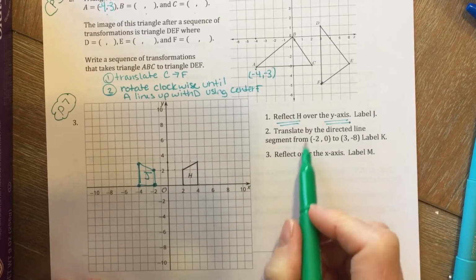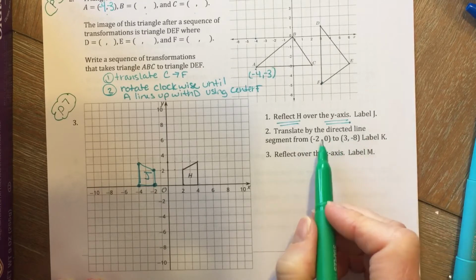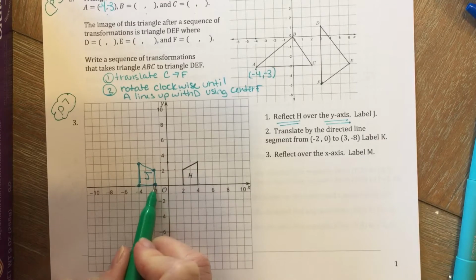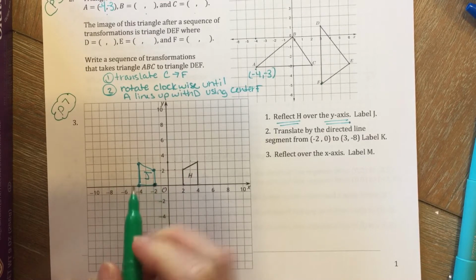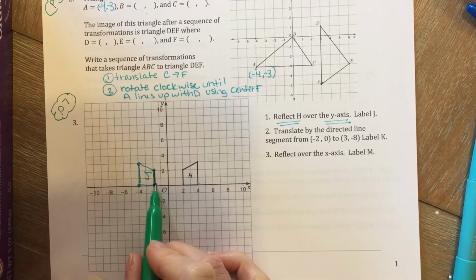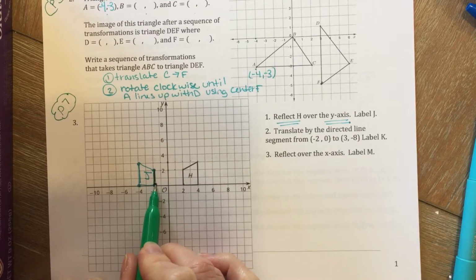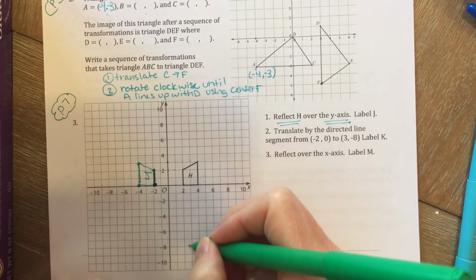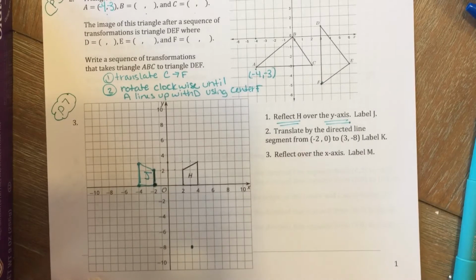Then it says to translate by the directed line segment from -2, 0 to 3, -8. So first of all, -2, 0 is actually my corner. So if you remember when we did this in class, we actually can use that to help me with my direction. And I'm moving this coordinate, this corner at -2, 0. I'm moving it to 3, -8. So I'm going to move it right there.